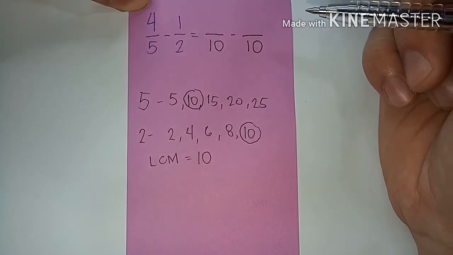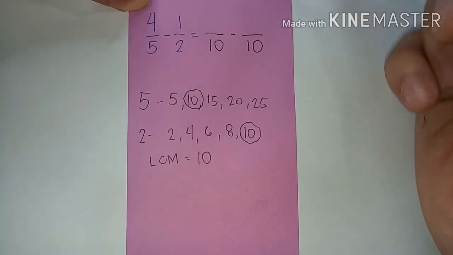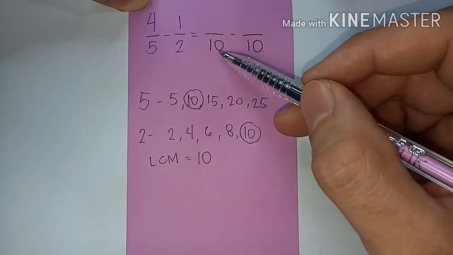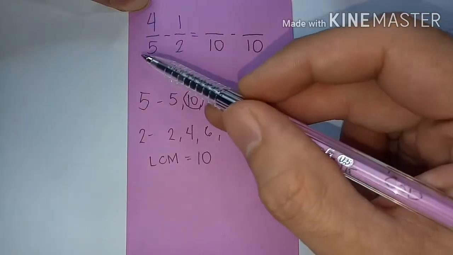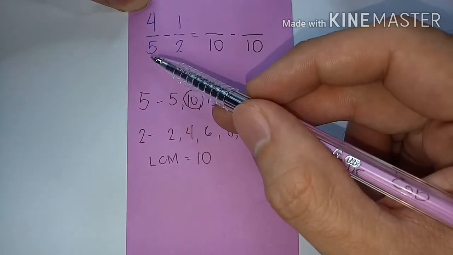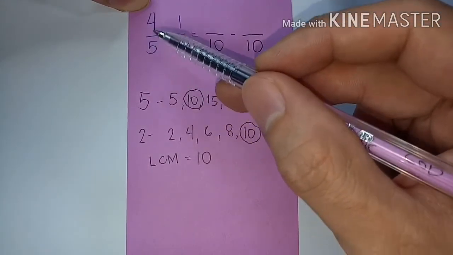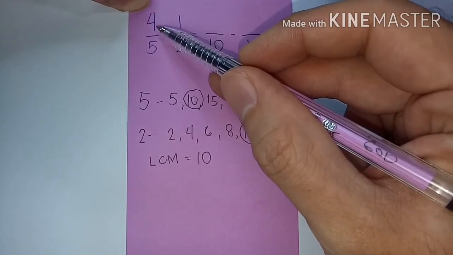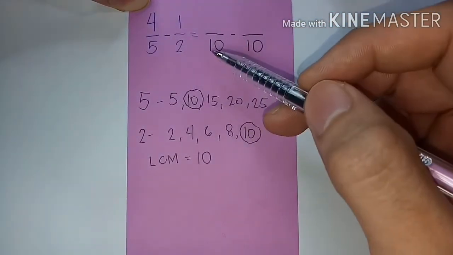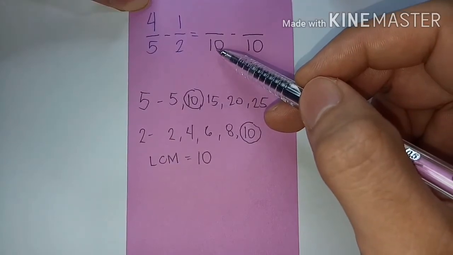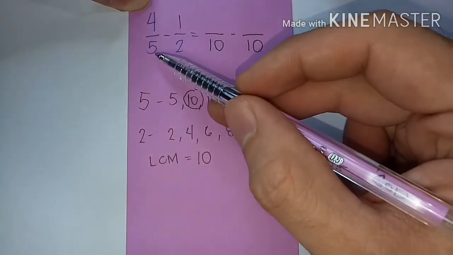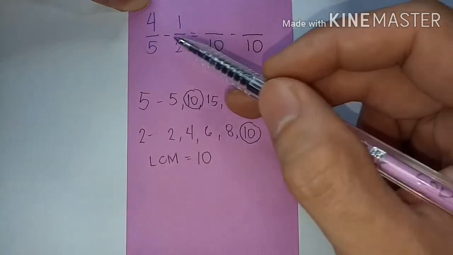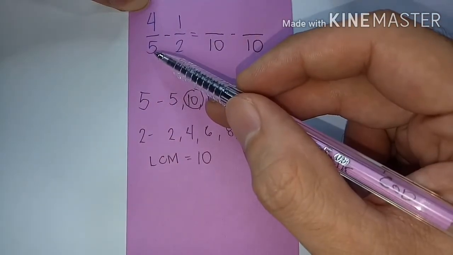How to solve for the numerator. Ang gagawin natin, yung bagong denominator, i-divide natin doon sa lumang denominator. And then, yung sagot doon, ita-times natin or i-multiply natin doon sa lumang numerator. So, let's do that. We will divide the new denominator by the old denominator. 10 divided by 5 is 2.